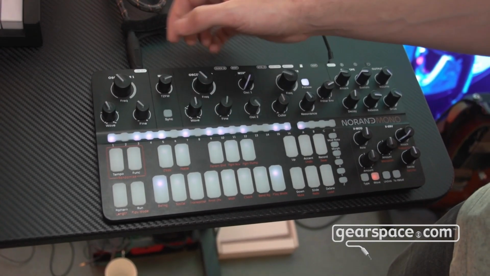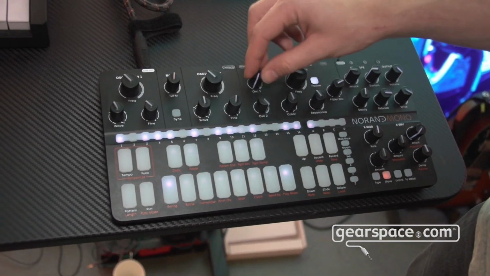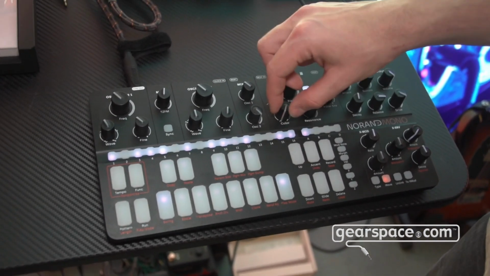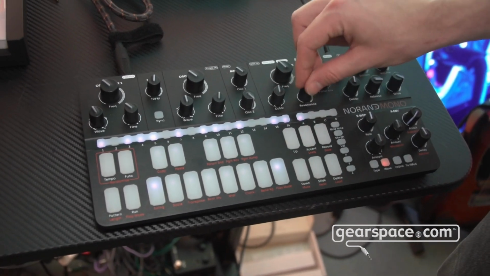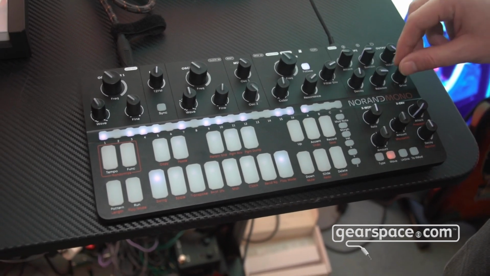So you've got two oscillators, through-zero frequency modulation from 1 to 2, synchronization, mixing, a filter. It's a state variable filter with a band pass, low pass, and high pass, continuous. Resonance, of course, self-resonance. Then an ADSR envelope and a drive at the output.